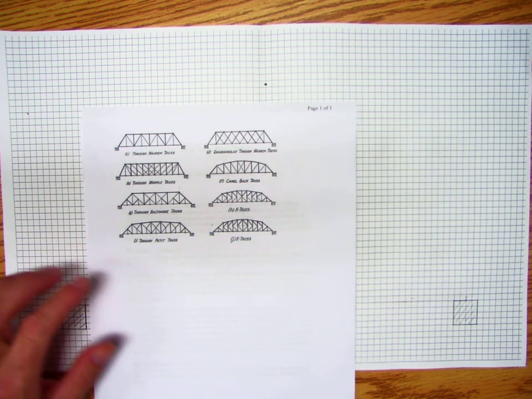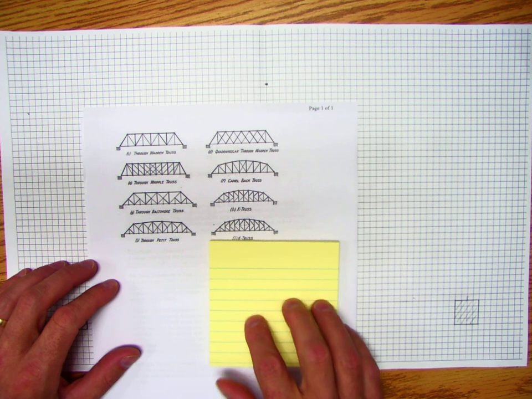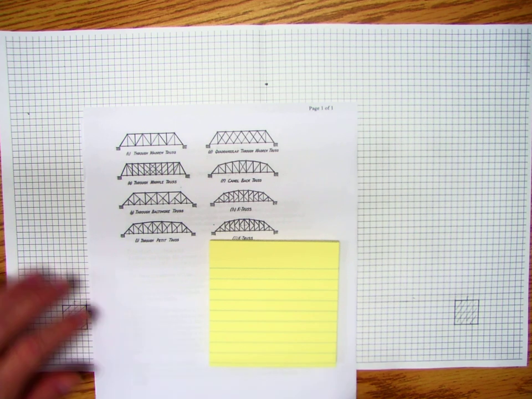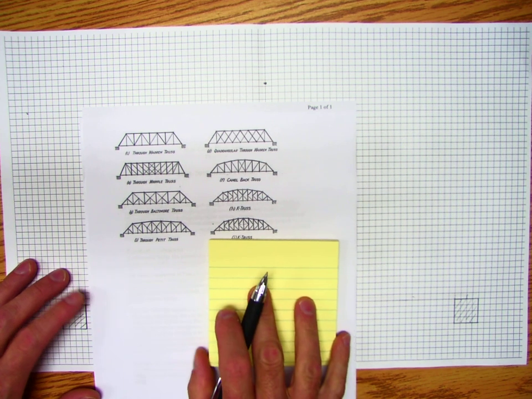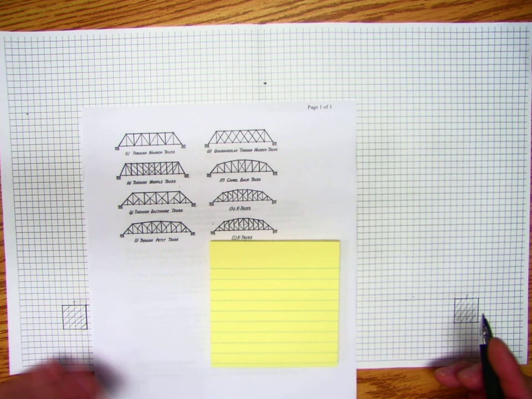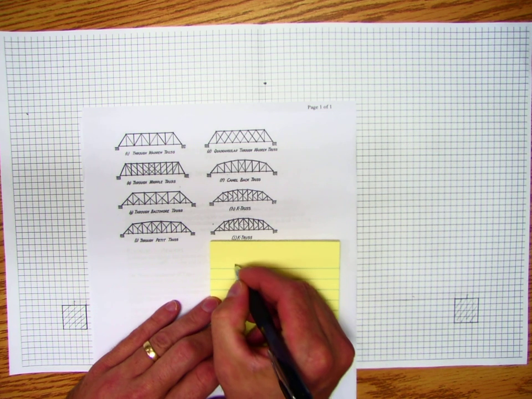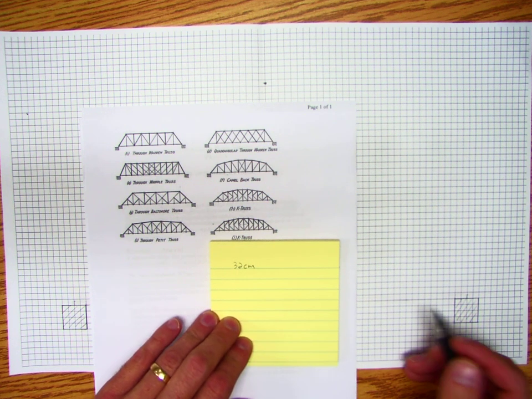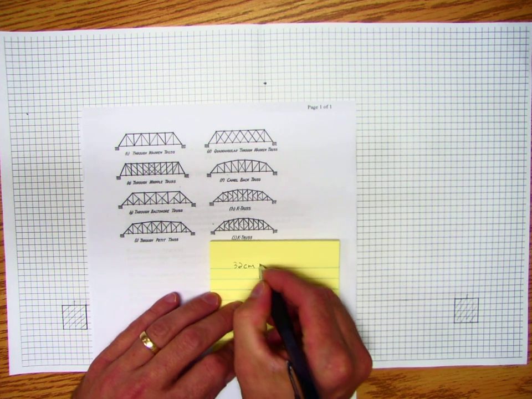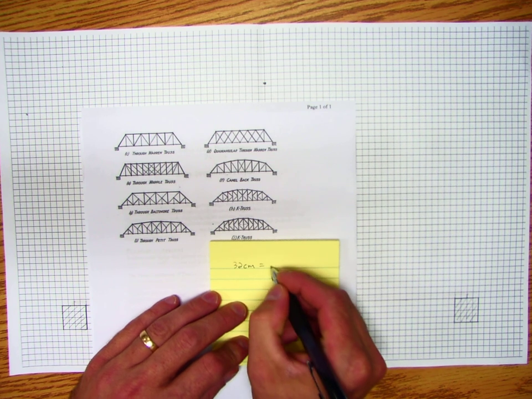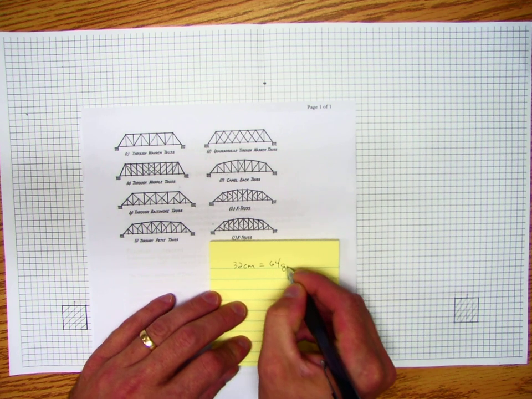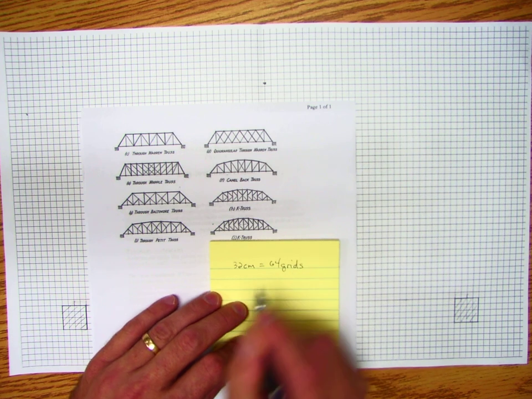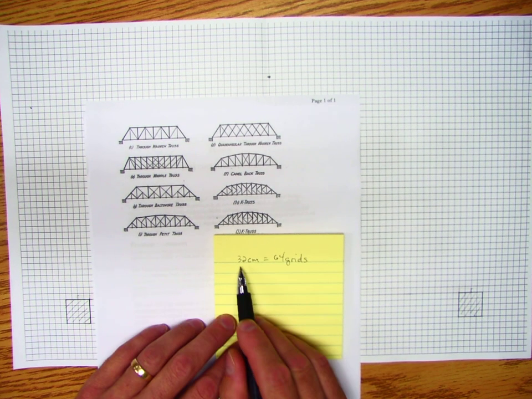So the first thing you should do when you're designing your truss is, right before you begin drawing, figure out some of the dimensions. My space between my abutments is 32 centimeters, and each one of these grid lines is half a centimeter, so this equals 64 grids.